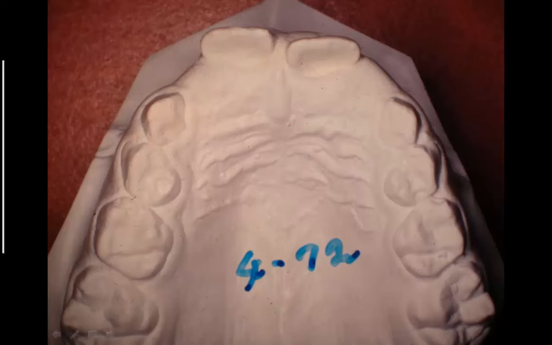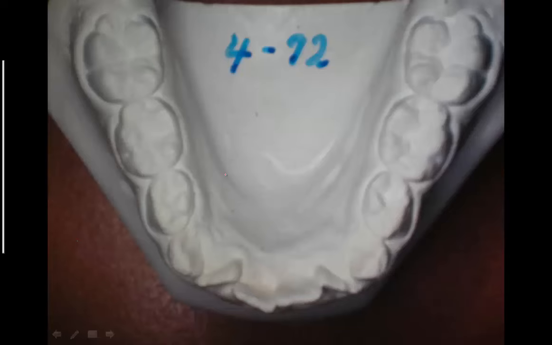Now up above, you look at the arch form. You'd really like to widen it out some, but you don't widen it in serial extraction because you just eliminate the teeth, and then the tongue pressure tends to push out on the teeth to maintain that if the patient is functioning normally. The bottom is crowded, but not terribly crowded.